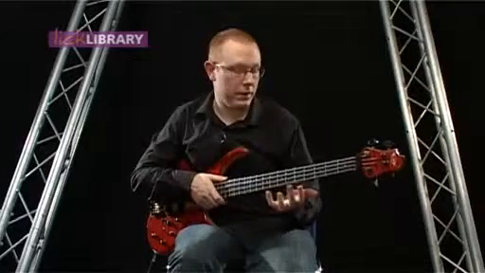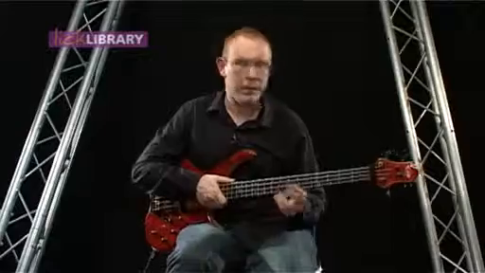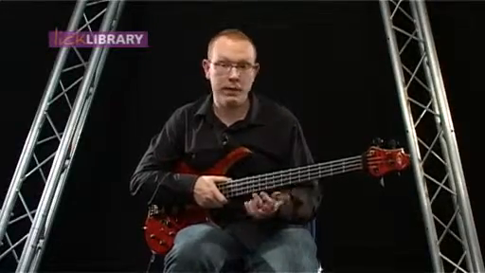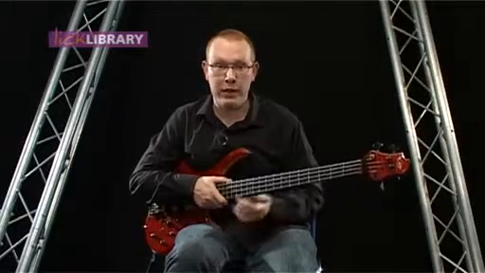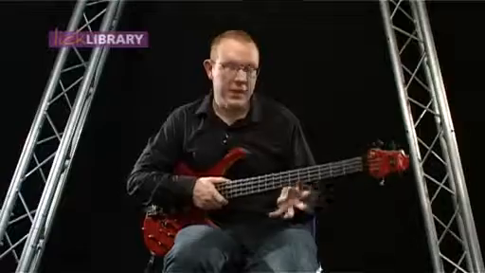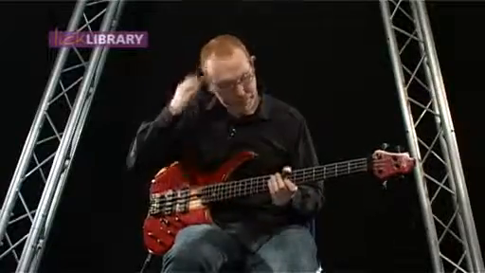And that is all 7 modes covered in one exercise. Okay, that makes a good starting off point for the modes, and hopefully the way I've explained them there, you can understand them at least a little bit better. Okay, we're going to look now in detail at the Dorian mode.